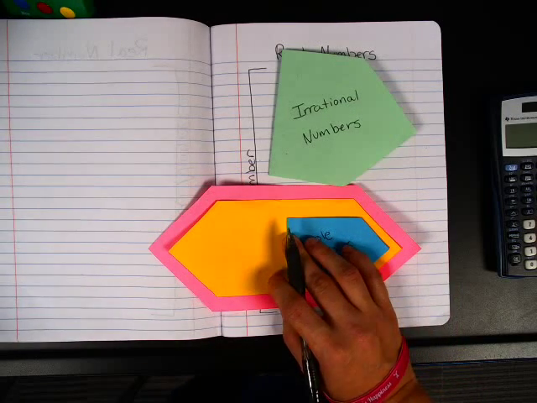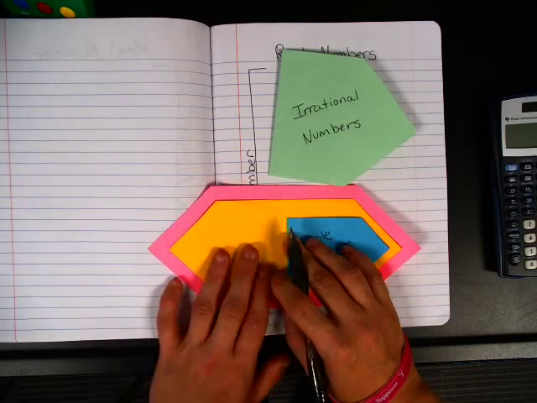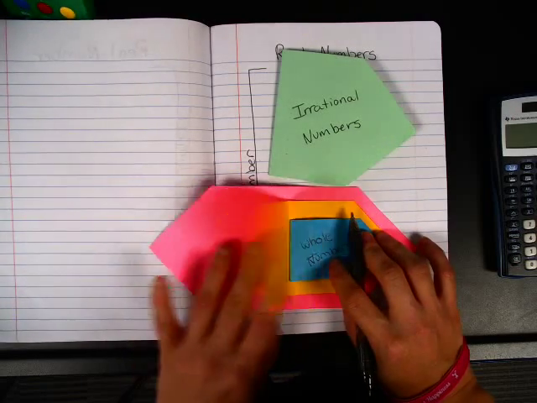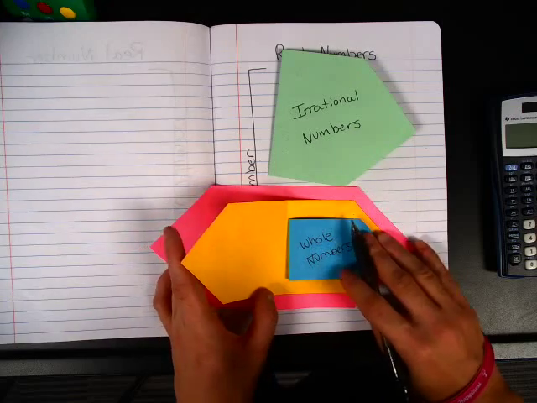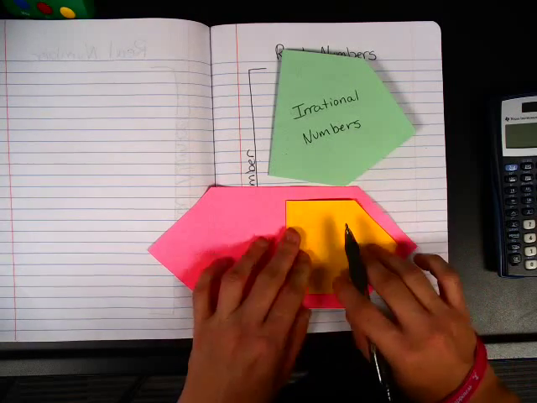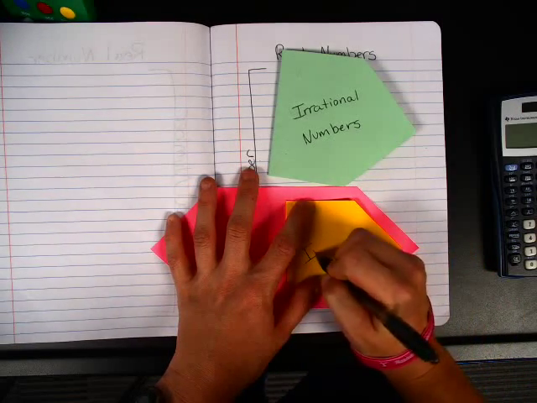Okay, now this one you're also very familiar with. You talked a lot about this last year. Okay, it's integers. And since you kind of get the drift of how we're doing this, on the front part here, we're going to write integers.